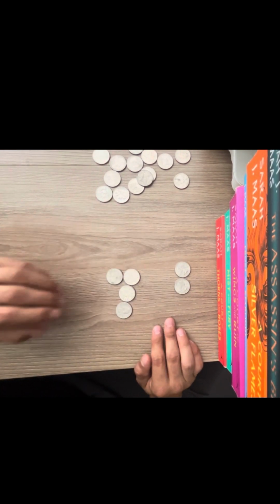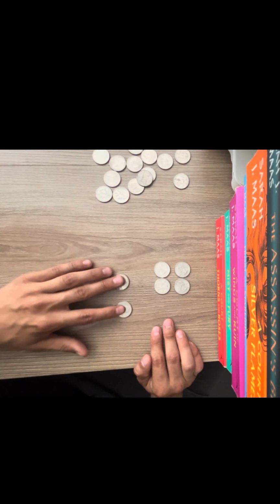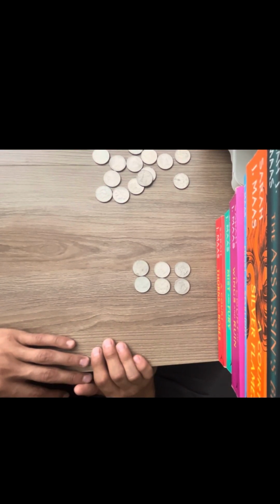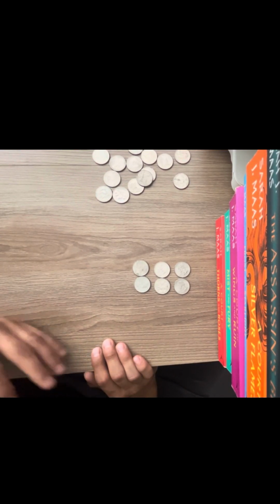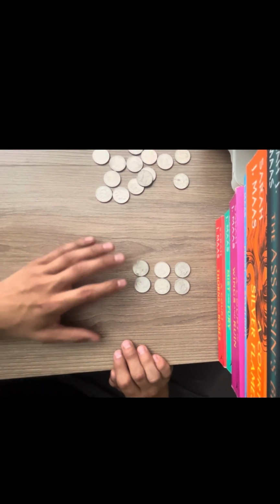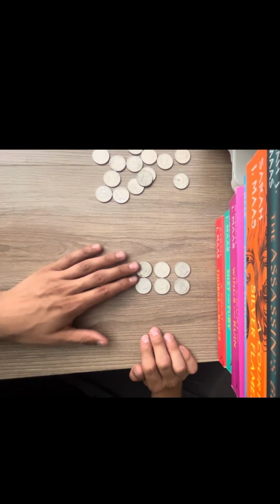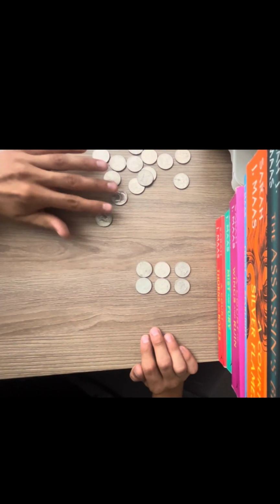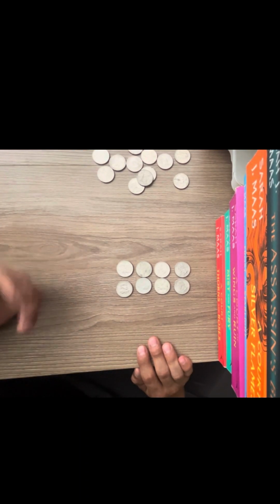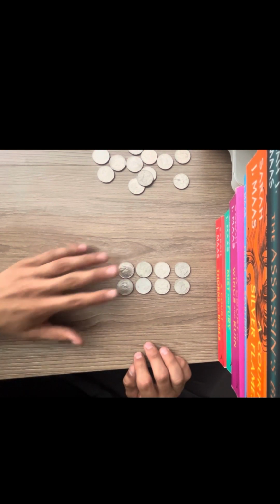1, 2, that's a pair. 1, 2, that's a pair. 1, 2, that's a pair. So we have our 6 coins. Now, are they odd or even? They're even because they're all paired up, right? So if we add 2 more to make 8 total, are they odd or even? They're still even because we're paired up.